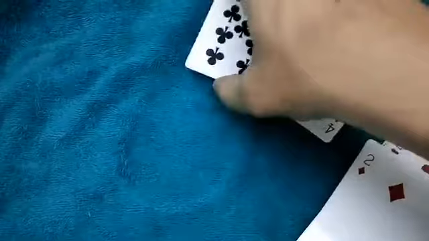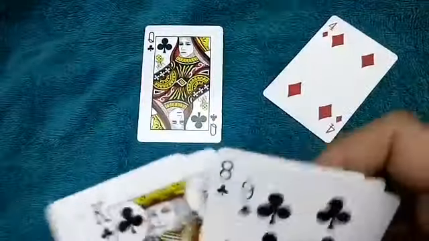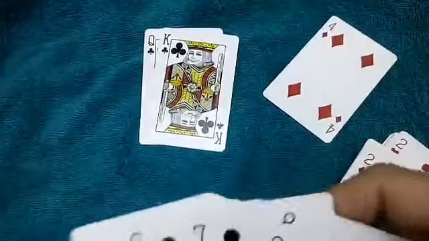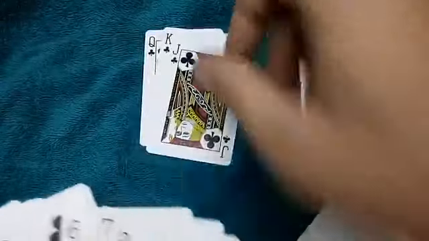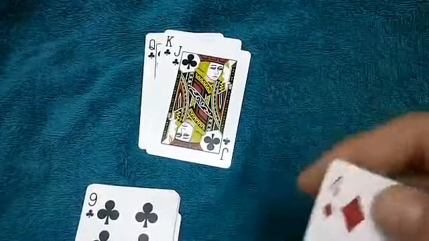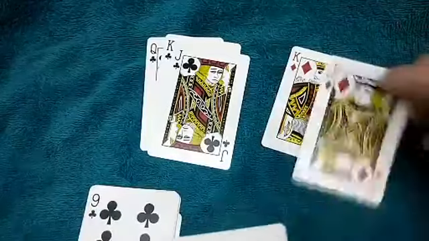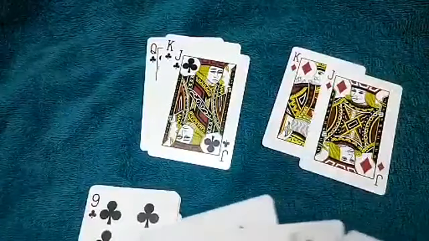Now, how many face cards are there? Face card means the face is drawn on them. So look at this: king, queen, jack. There are 3 cards from each type. From the diamond we have king, jack and queen.